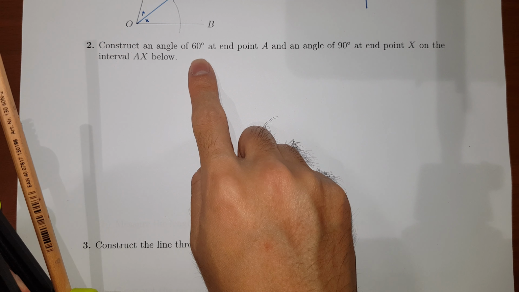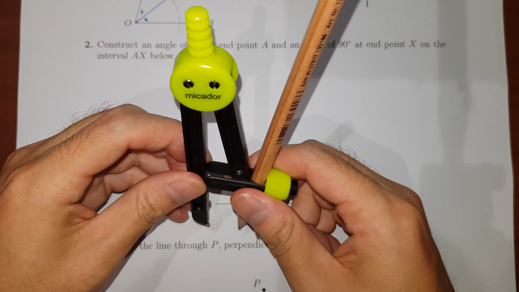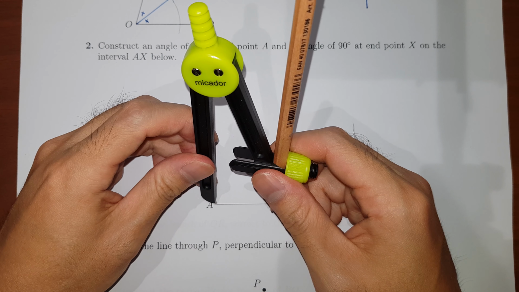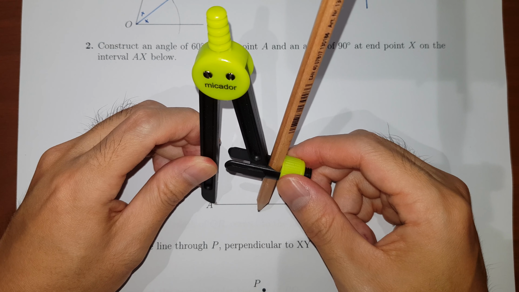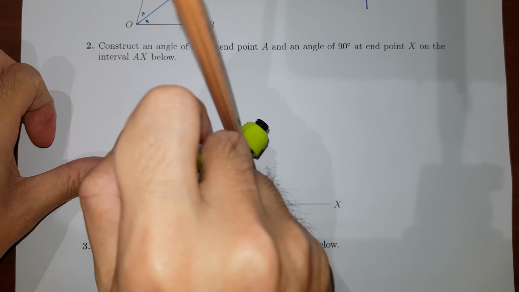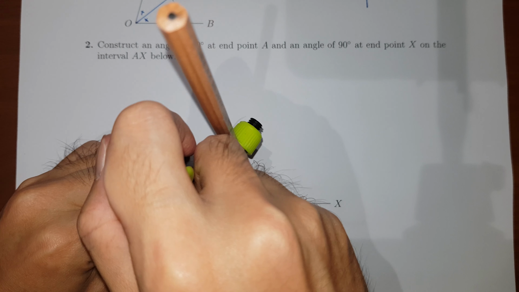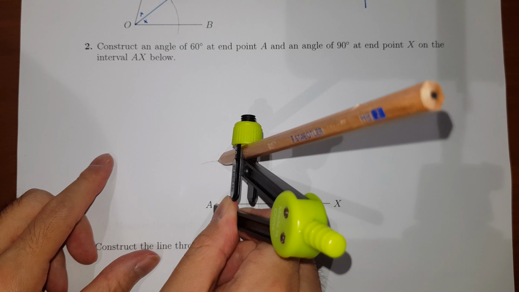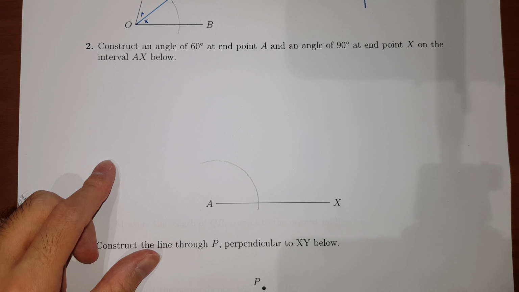Remember, drawing a 60 degree angle is based on the property of an equilateral triangle. So starting from point A, I'll just open up my compass arms to a certain length. I can choose whatever length I want. Might want it a little bit smaller. Now we didn't want to do that because it slipped. Might put some more pressure on the pin arm. So I'll draw an arc.